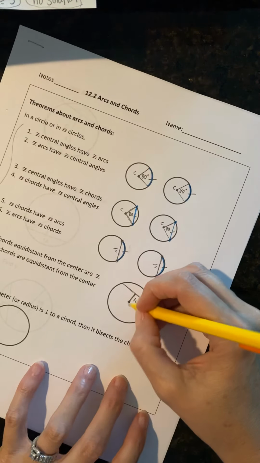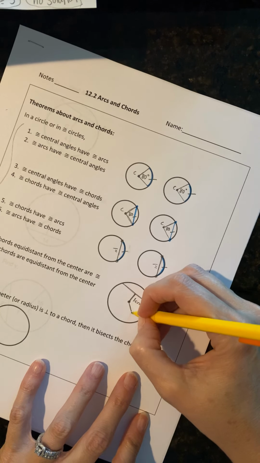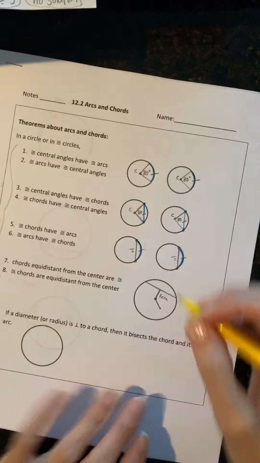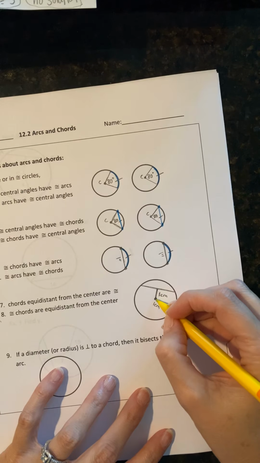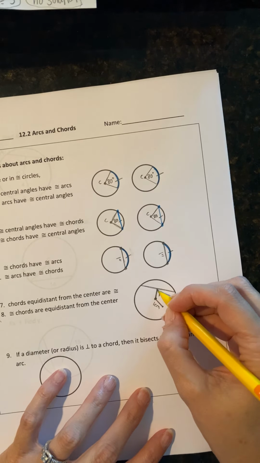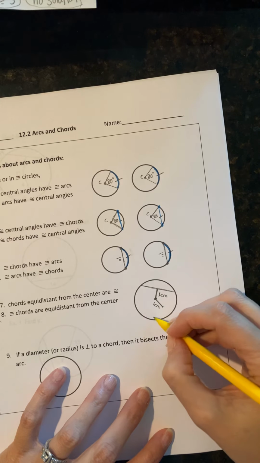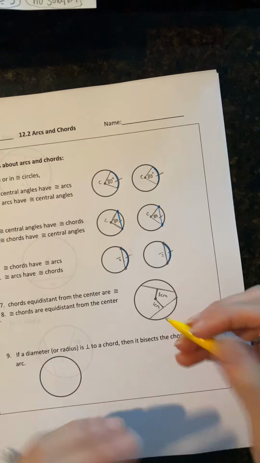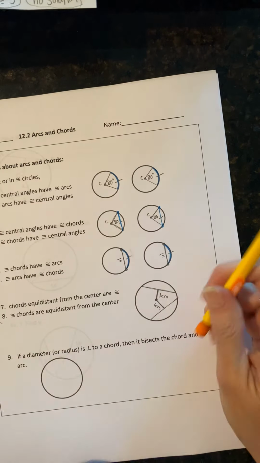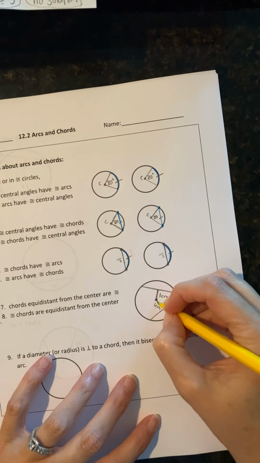And then let's say I go a different direction, 1 centimeter. So suppose that's 1 centimeter. So see, those distances are equal from the center. 1 centimeter that way, 1 centimeter that way. And I draw a chord. Well, those chords have to be the same length. They're an equal distance away from the center.